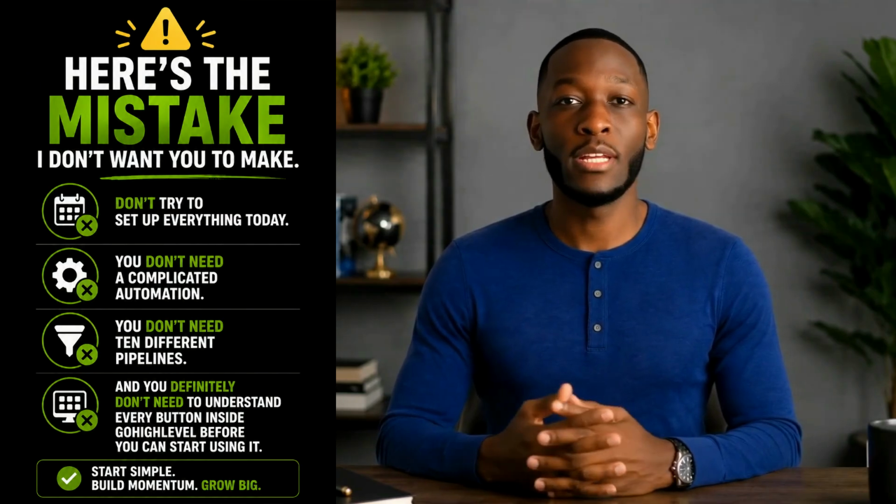Don't try to set up everything today. You don't need a complicated automation. You don't need 10 different pipelines. And you definitely don't need to understand every button inside GoHighLevel before you can start using it.